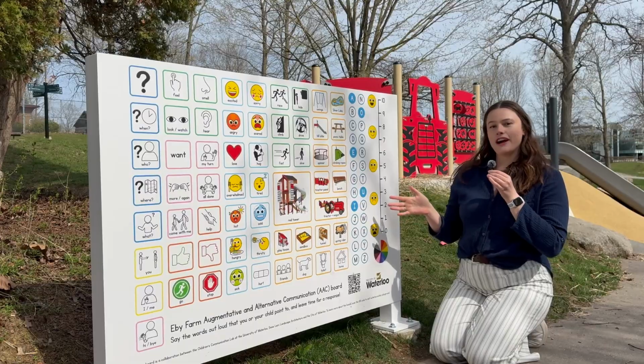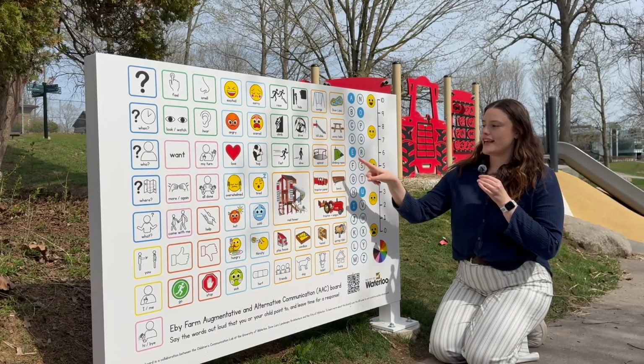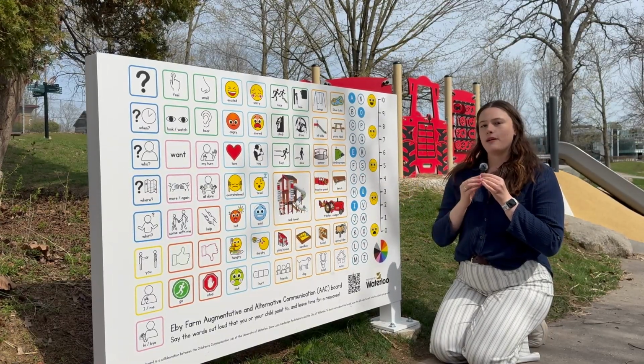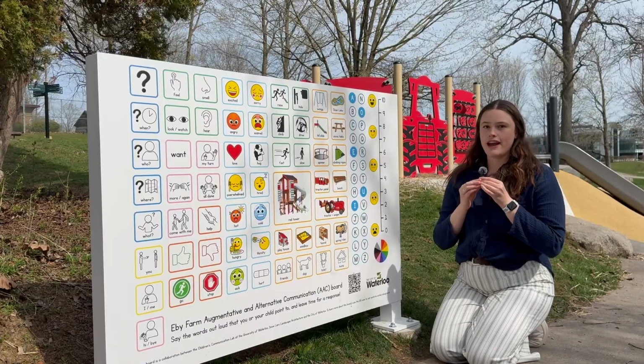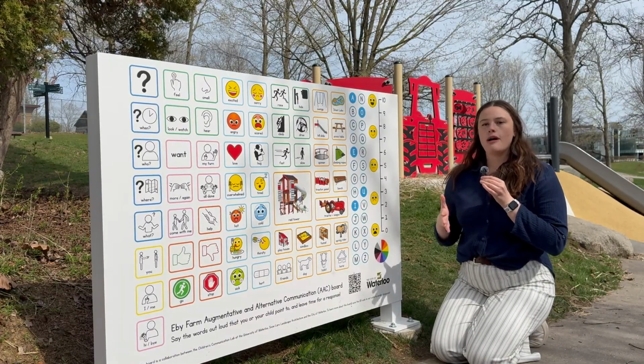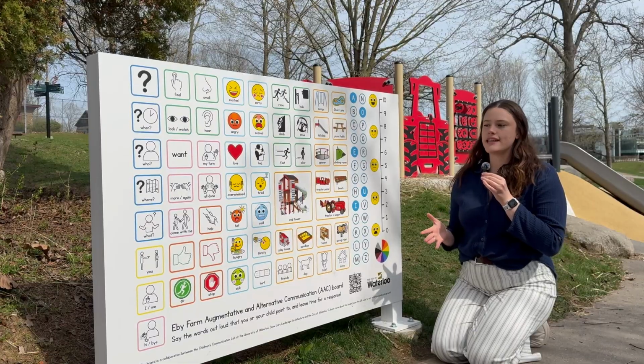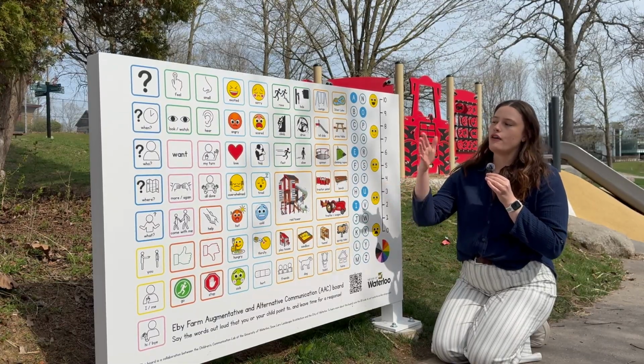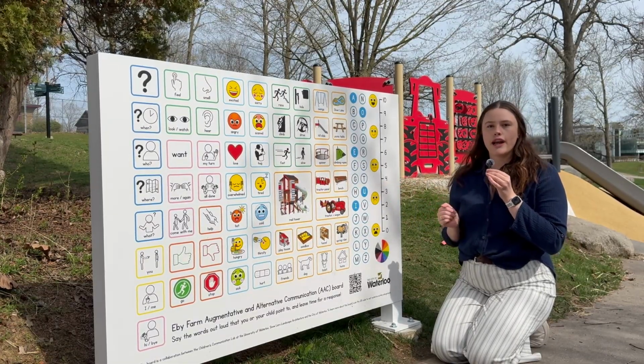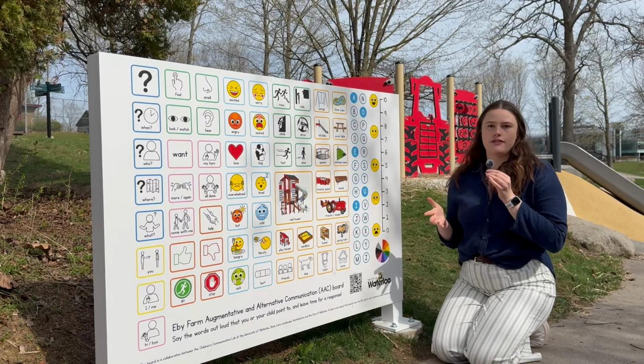You can see lots of different colors on the board. Each cell is outlined with a border color, and we use the modified Fitzgerald key, which is a common system in AAC used to classify the different word classes. For example, pronouns in yellow, verbs in green, nouns in orange, to make words easier to find.